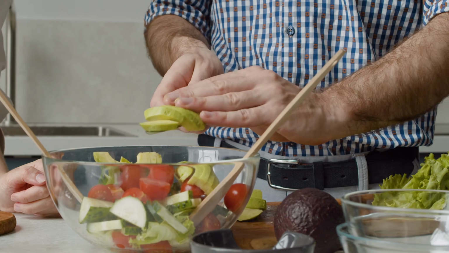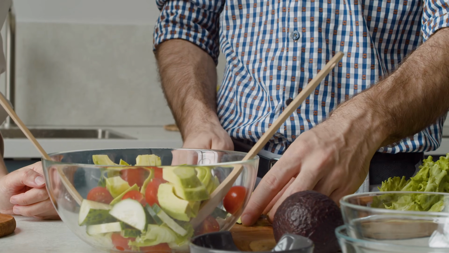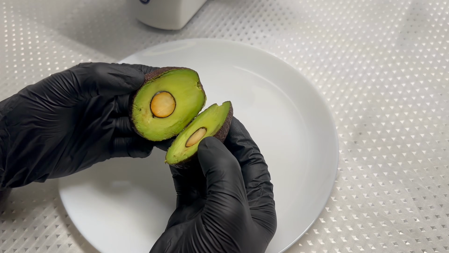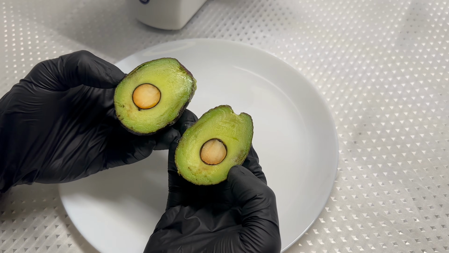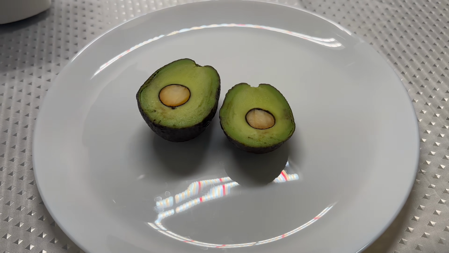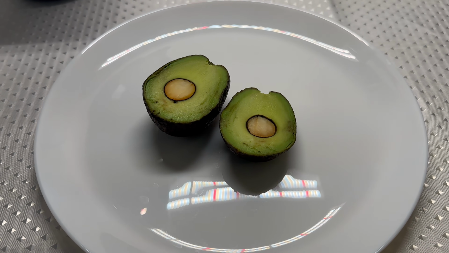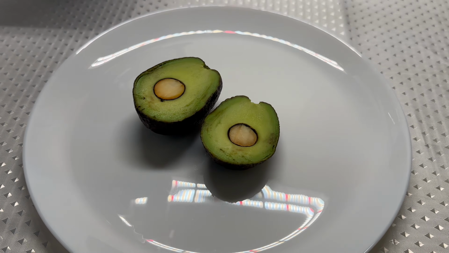Unlike many other fruits, avocado is rich in natural fats. These fats give it its smooth, buttery texture and make it feel dense and satisfying. Avocado is often associated with freshness, nutrition, and modern food culture.